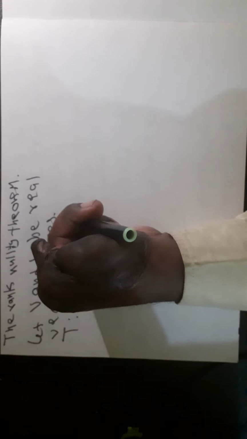Let V and W be real vector spaces, and T from V to W be a linear transformation.